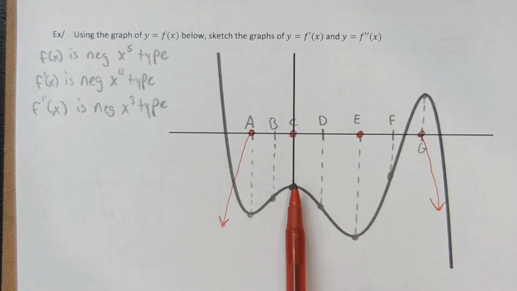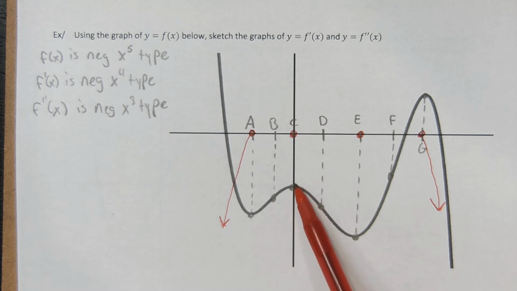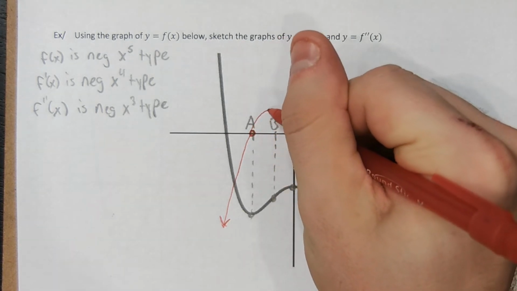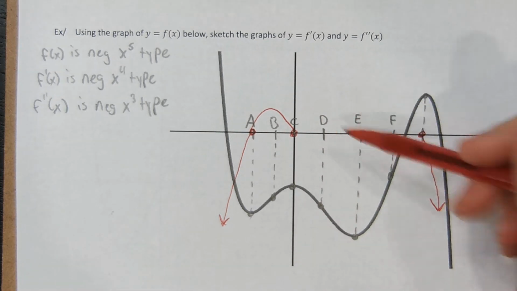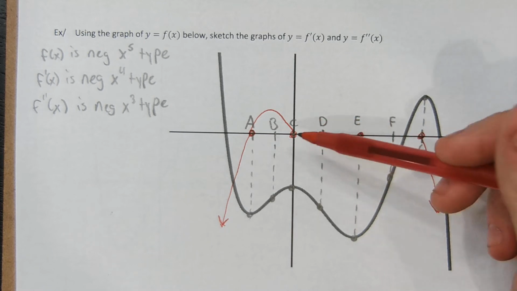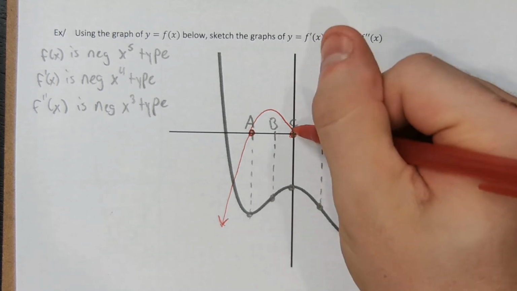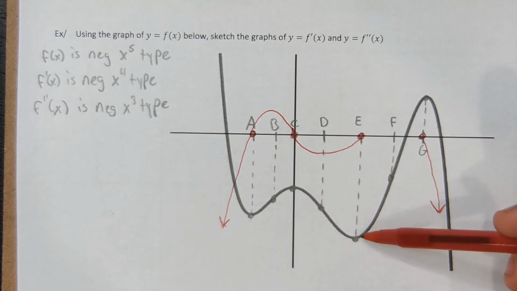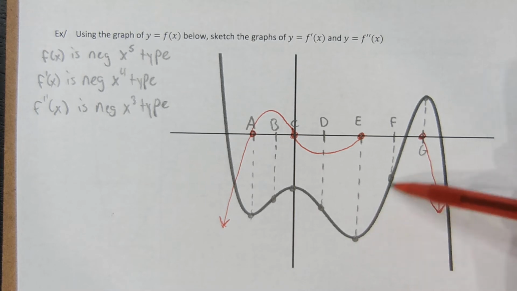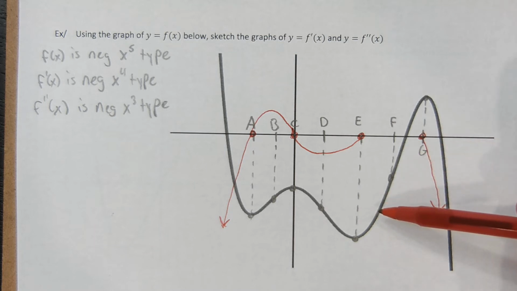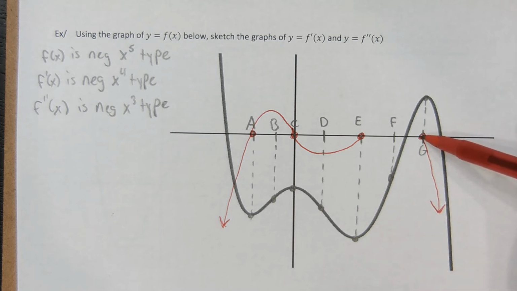Between point A and point C, your roller coaster would be climbing, which means you have all positive slopes. But then after point C, your roller coaster is falling, so now you have negative slopes. So this is going to be like this, and then I'm going to pass right through the x-axis here, because negative slopes, and my slopes stay negative until I get to point E. So stay negative until you get to point E, and then after E, my roller coaster would be climbing again all the way to point G. Climbing all the way to G.